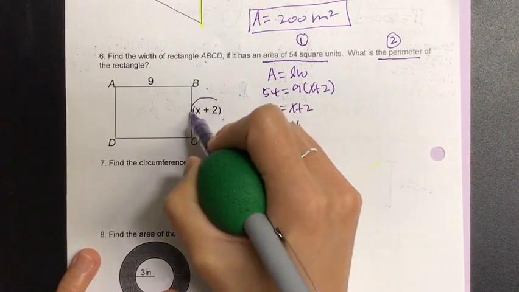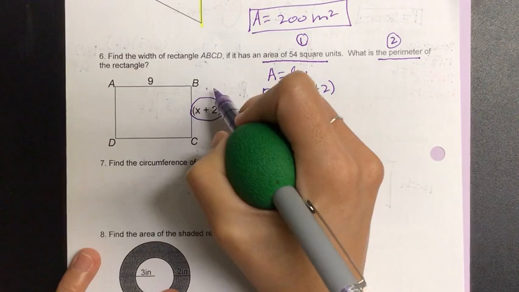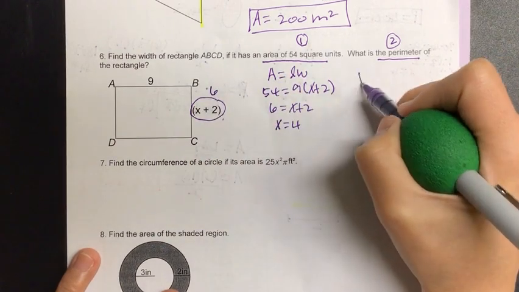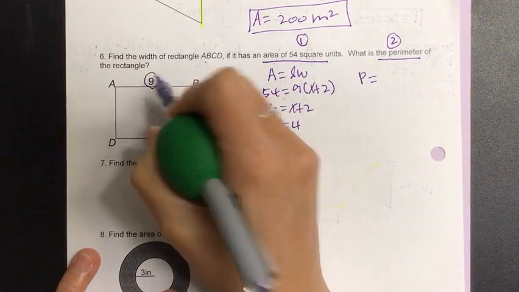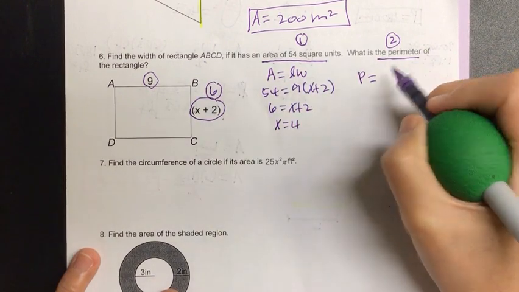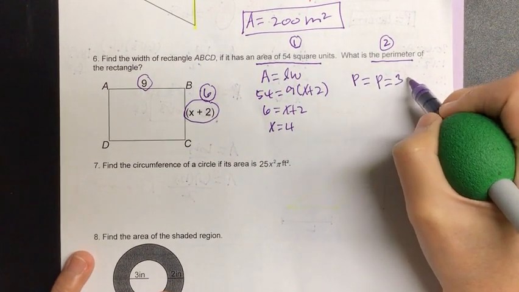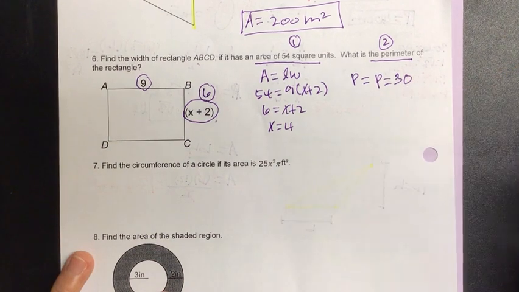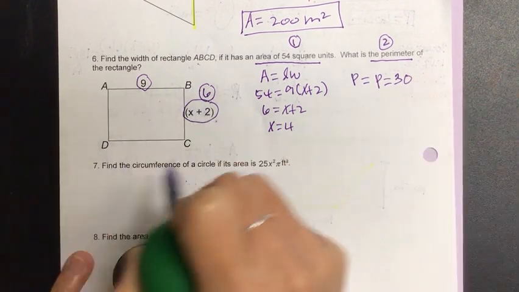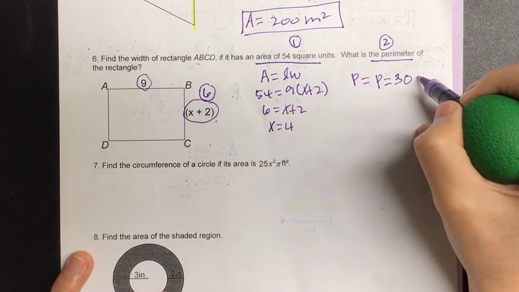So really in the end, BC is how many? 6. So to find the perimeter, we have 2 of the 9s, 2 of the 6s. How many is my perimeter then? 30. Now for this problem, we can't really write out the units, right? There's no specific units. That's when you just simply write out U.